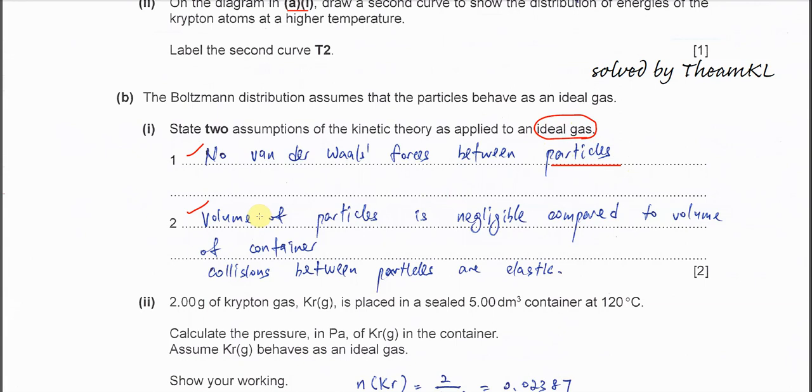Another very significant assumption is we assume the volume of the particles is negligible compared to the volume of the container. Let's say the volume of the container is this, and the particle is just a very tiny spot inside there. So the volume of the gas particles is negligible. You can put another assumption, which is that collisions between particles, and between particles and the wall, are elastic.